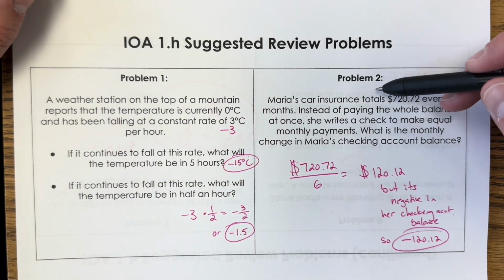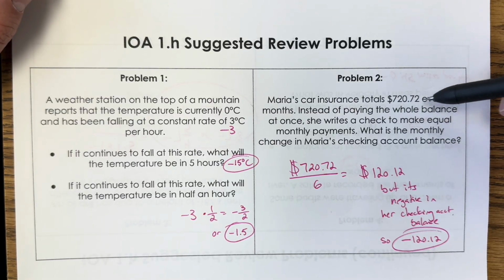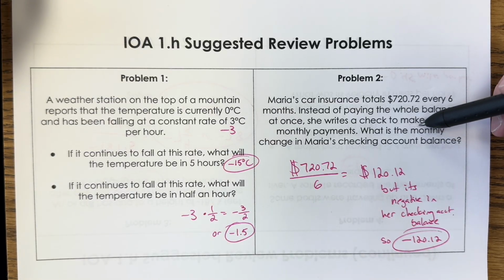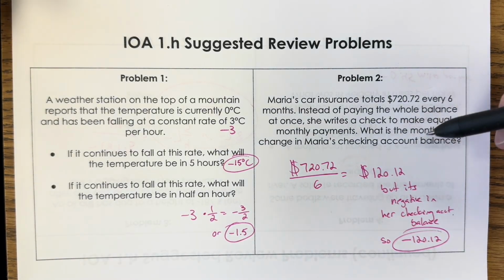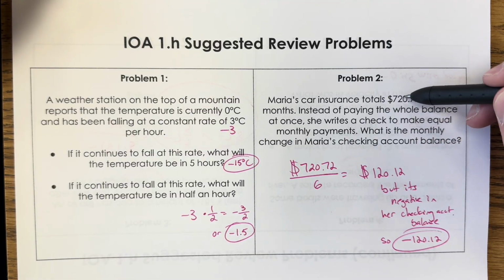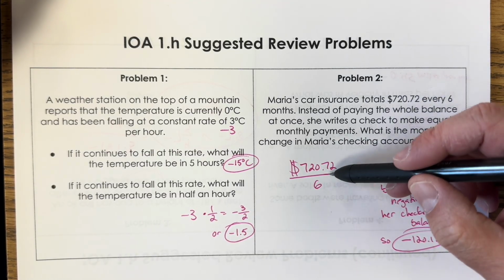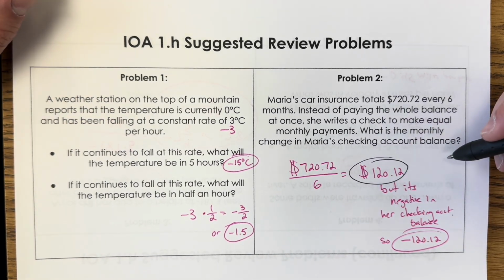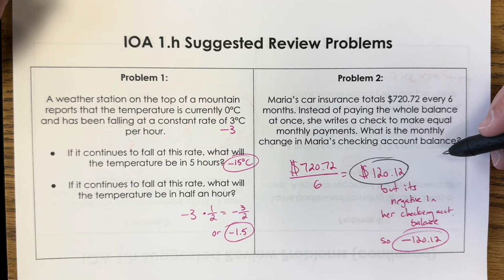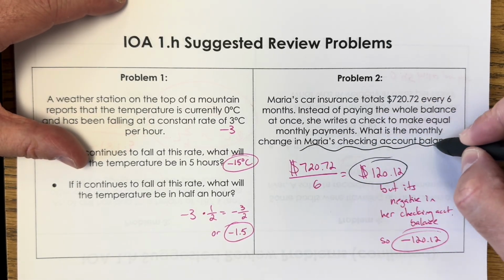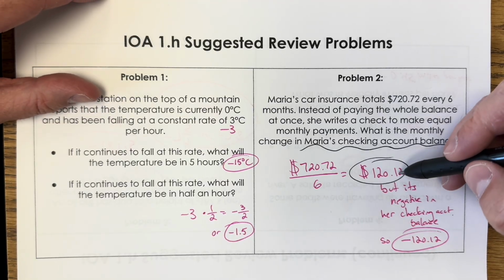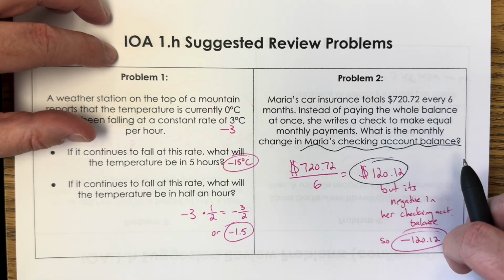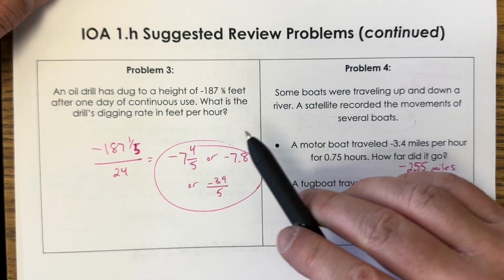Problem 2, car insurance is $720.72 every 6 months. So we want to see what that's like in 1 month because it's asking us what's the monthly change. Now that's interesting. If we pay $720.72 every 6 months, we want to divide that by the months to get one value, and that value is 120.12. That means she pays $120.12 every month, but it wants to be represented as what is in her checking account balance. Basically, because she has to pay that money, it's going to end up being negative. So the correct answer is negative $120.12. This one was a little bit confusing.